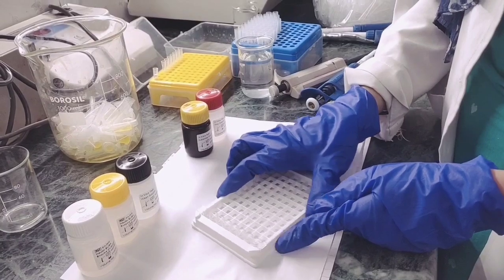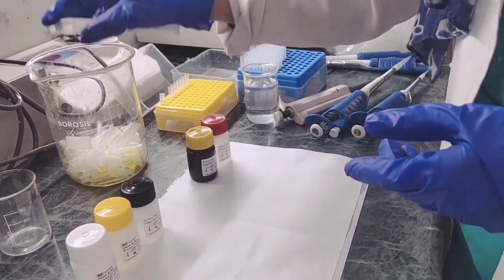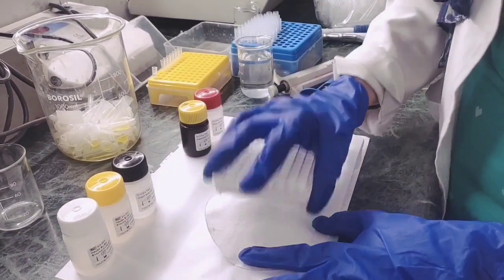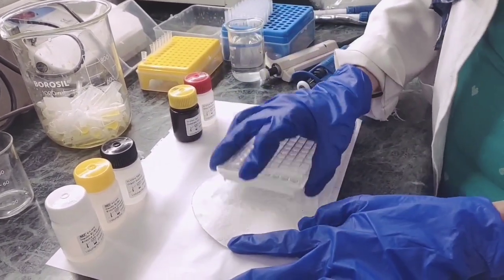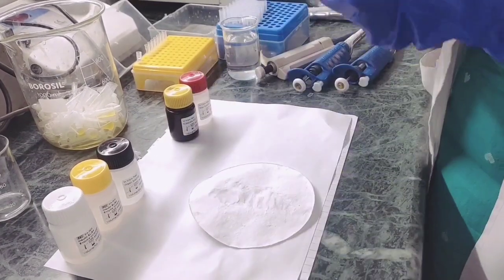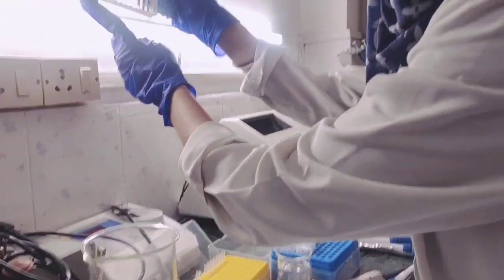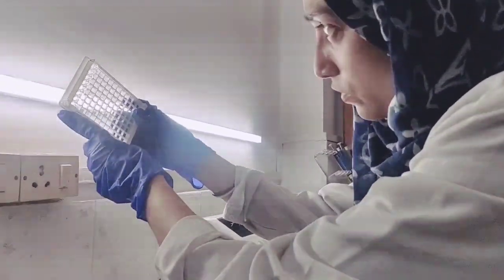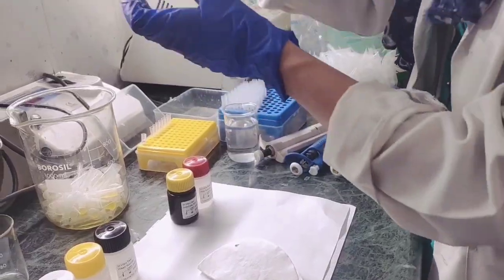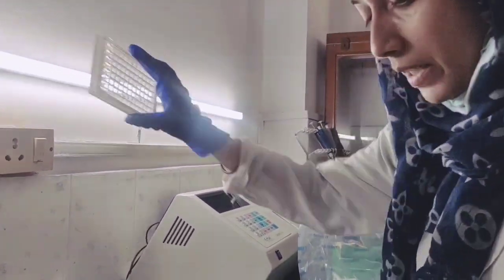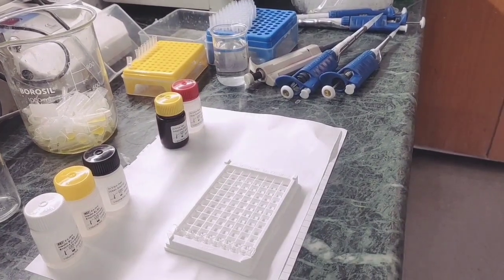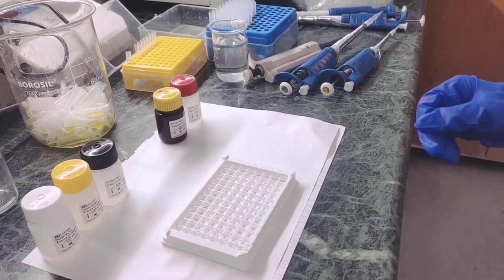Again, we'll shake slowly and discard all the contents, and then we'll again tap the microtiter plate against the absorbing paper. Then we'll make sure there are no droplets of wash buffer left in the microtiter plate. So our plate is completely dried. Now we will add 50 microliters of substrate solution.